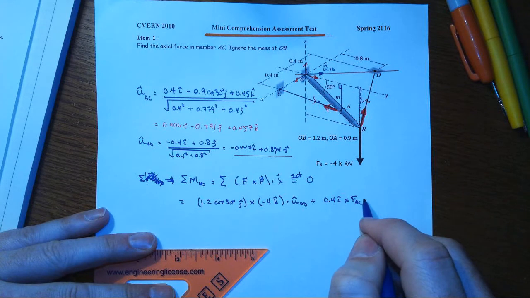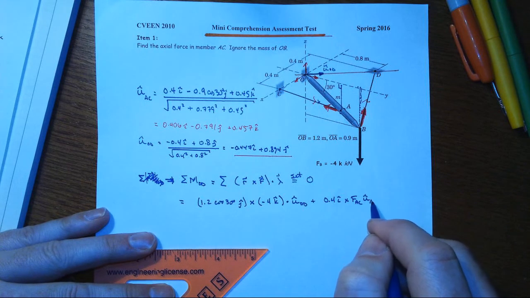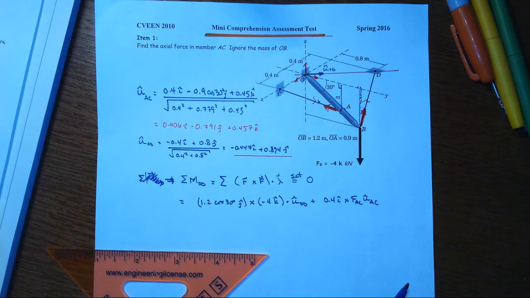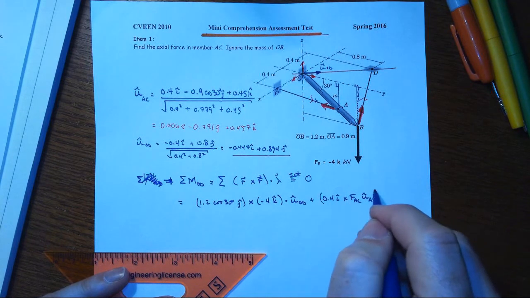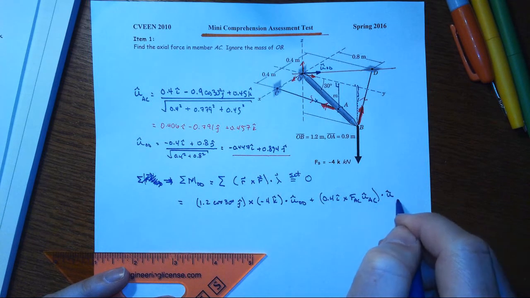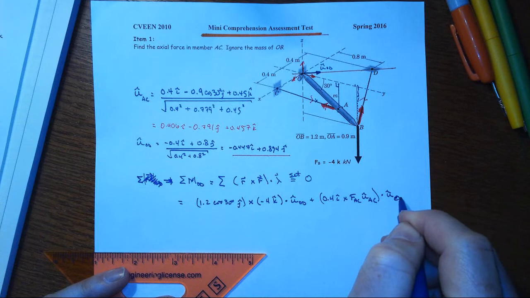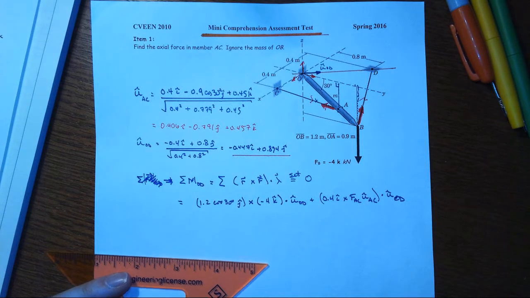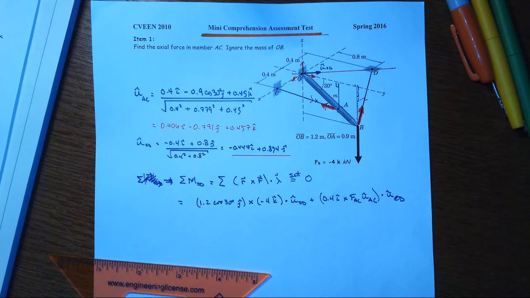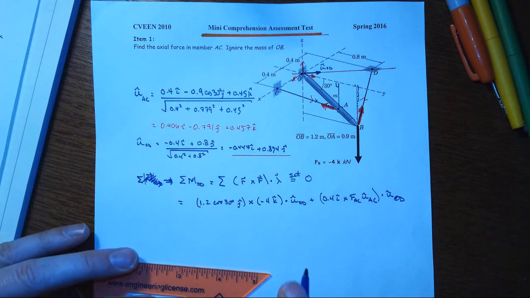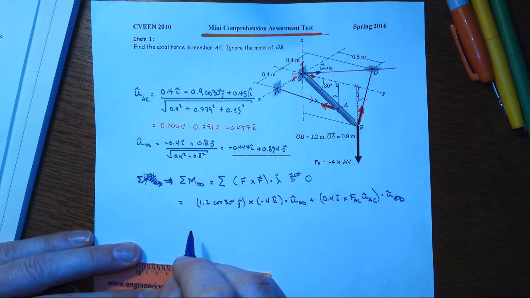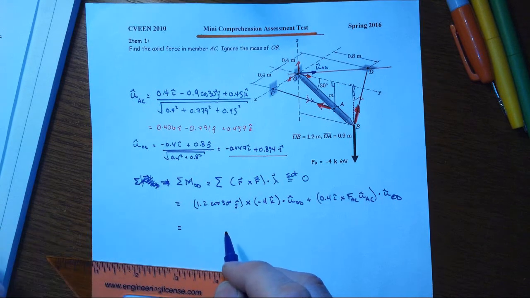That's a scalar magnitude times the unit vector AC. And then of course we need to dot that with our axis vector. And so that sort of begins to set it up here. Trying to do this in little tiny pieces and stages to make it a little bit easier to work along the way.